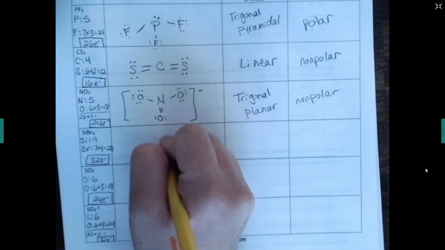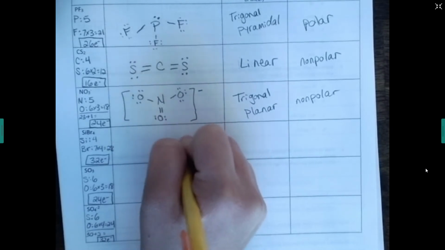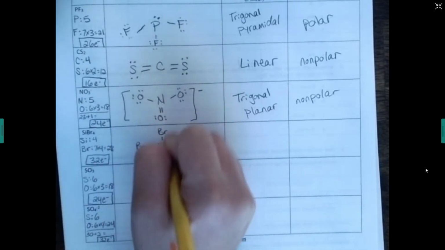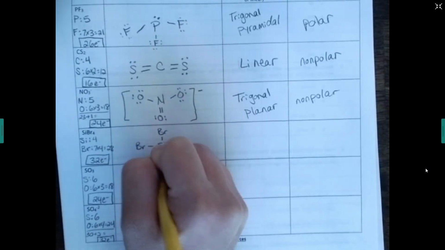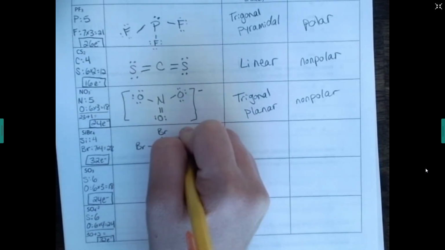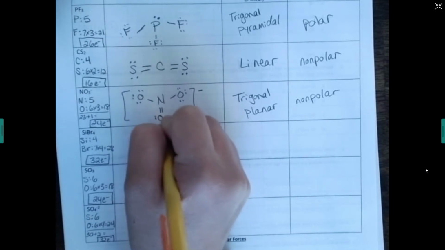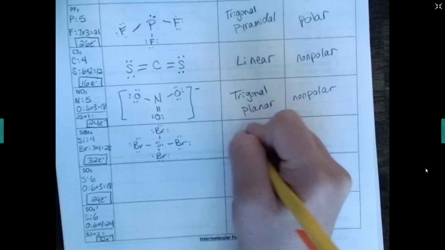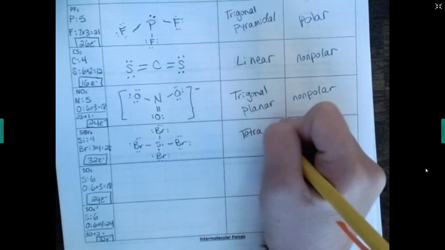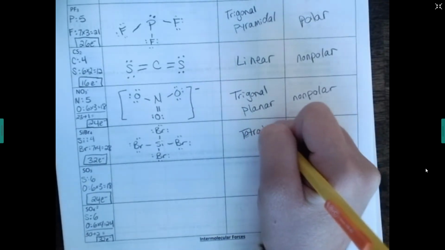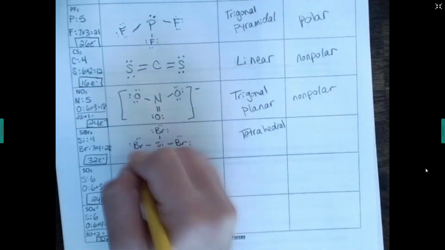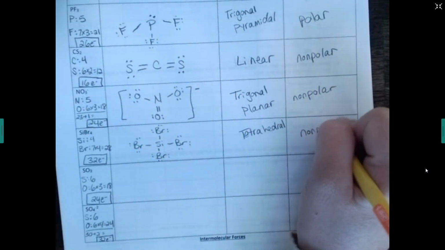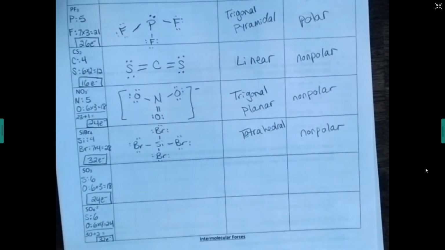Okay, this one has 32 electrons. I've got silicon and 4 bromines. Okay, you got to fill up everything's octet. And this one, because it has 4 bonds, no lone pairs, is going to be tetrahedral. Remember, tetra means 4. So 4 bonds is tetrahedral. And tetrahedral molecules, as long as they're symmetrical, are always nonpolar. Okay, because they have no lone pairs on the central atom.